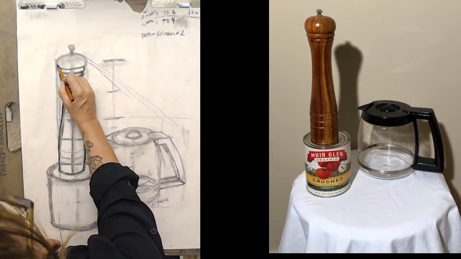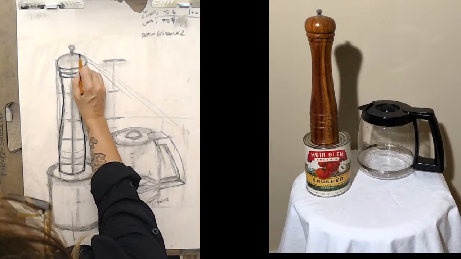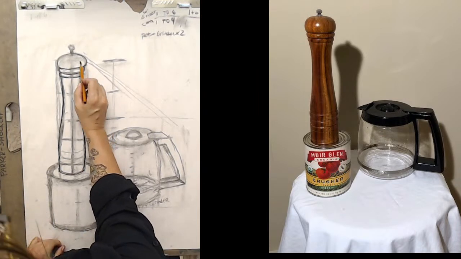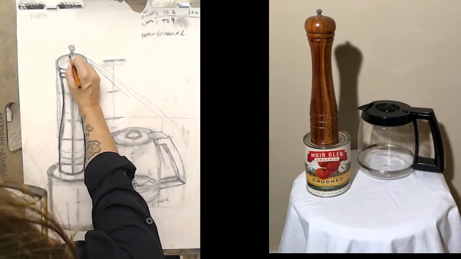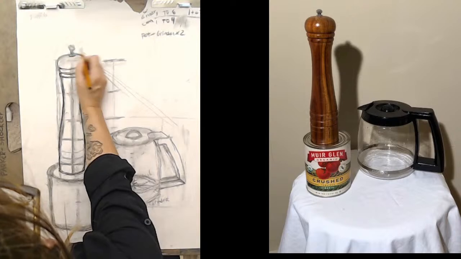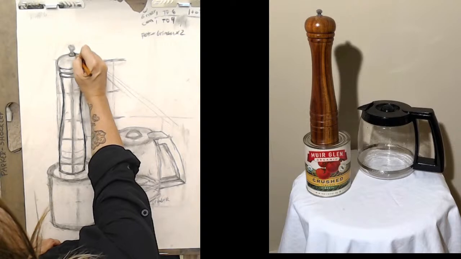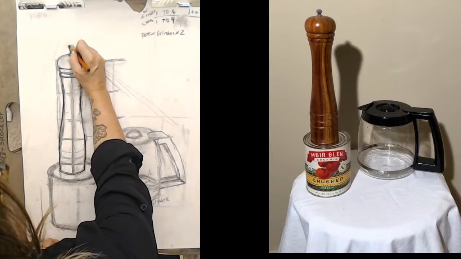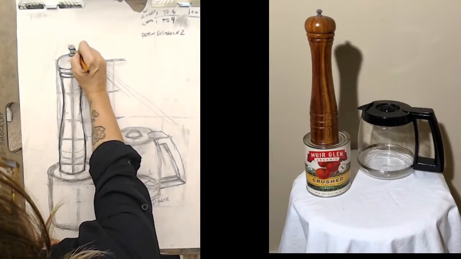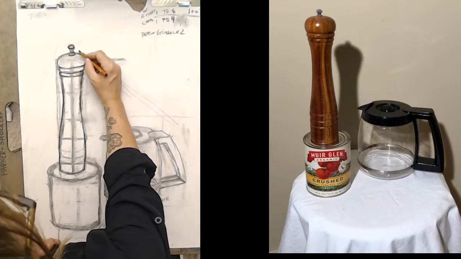So I'm going to go ahead and just get this charcoal down first, and then I can erase some of that other stuff. That ellipses right around in here. Then this thing that was so hard to draw, this middle thing, I'm going to just draw it in now. Something like that. It's a little bit too big.